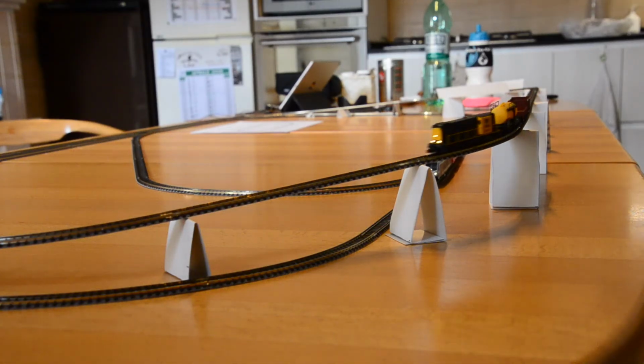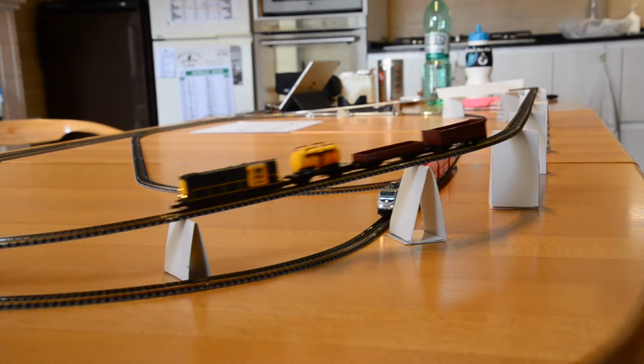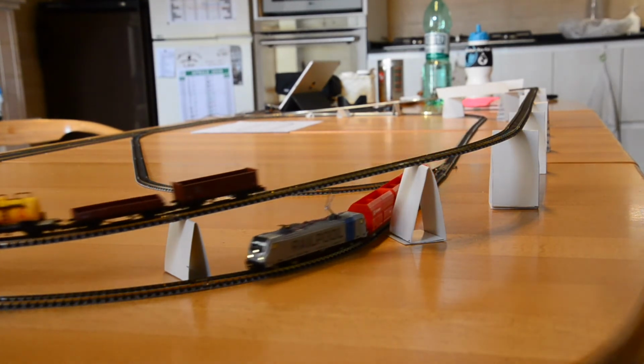Try to put up different layouts on your dining table, on the floor, wherever, just to experiment with what kind of layout you want to use. Decide what size you have. Now, I decided that I wanted to have a layout that I could, at least theoretically, transport in my car.